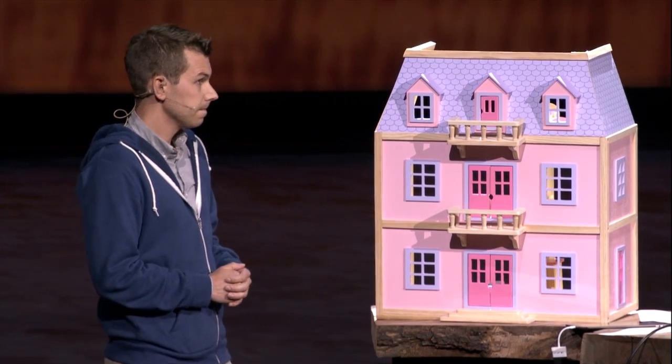And I didn't know that you had dollhouses in your wood shop. Don't worry about it. Okay.